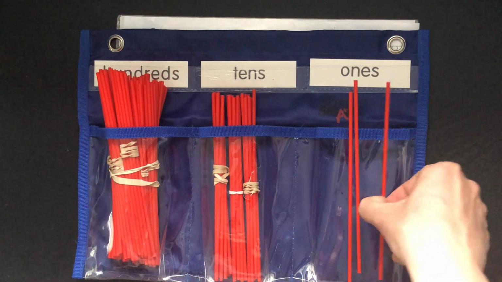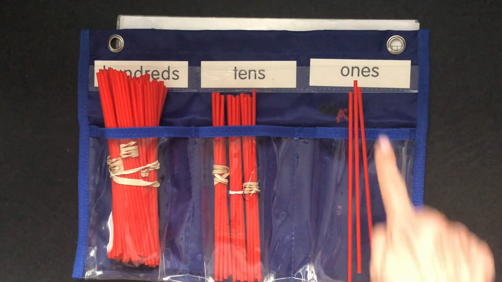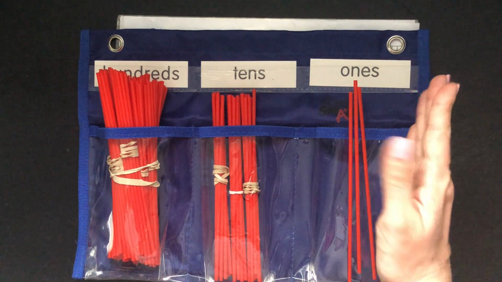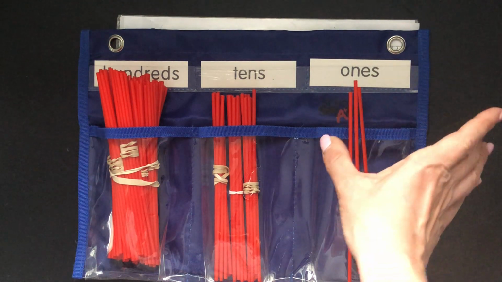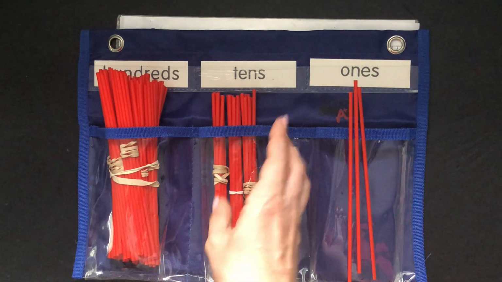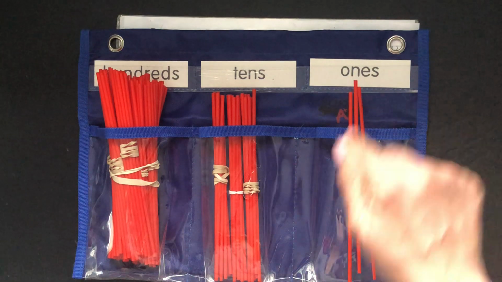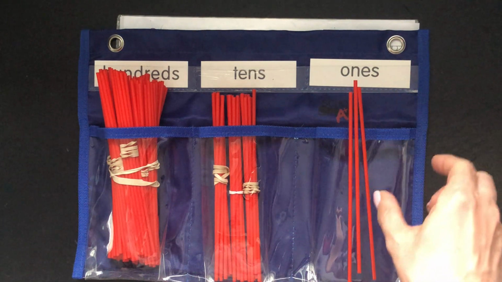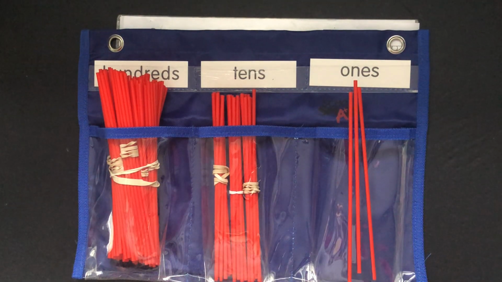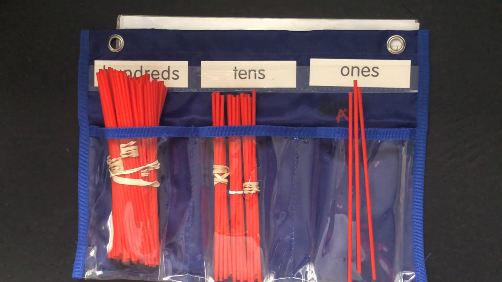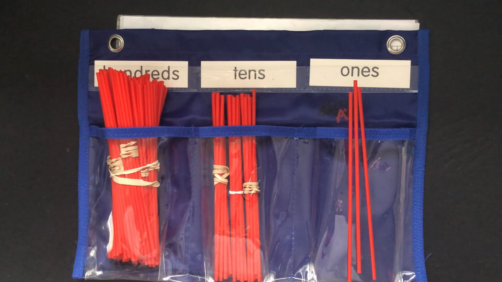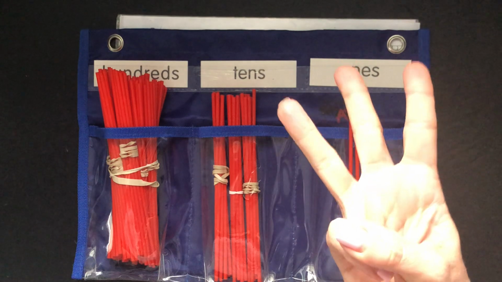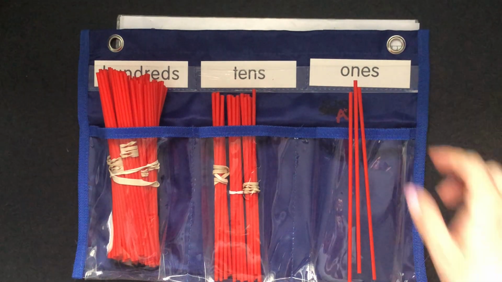Now, love bugs, let's look at that. In our ones place, we have 3 straws. 3 straws have to stay in the ones. They are not big enough to be a tens yet. How many more straws do we need to add here for the 3 to become a 10? Shout it out if you know it. Did you say 7? 7, 8, 9, 10. You're right. Great job, love bugs.